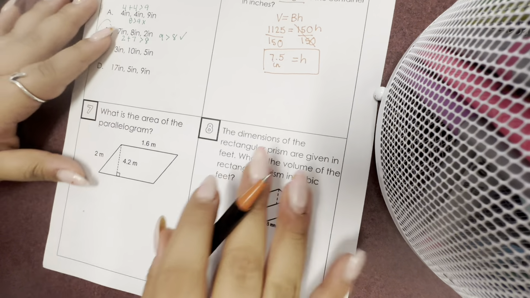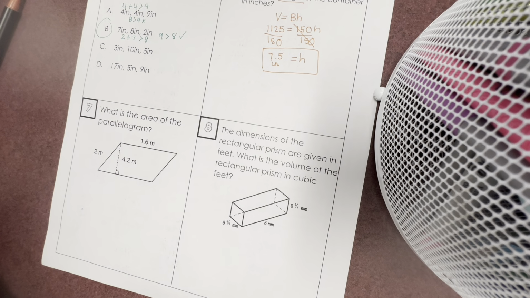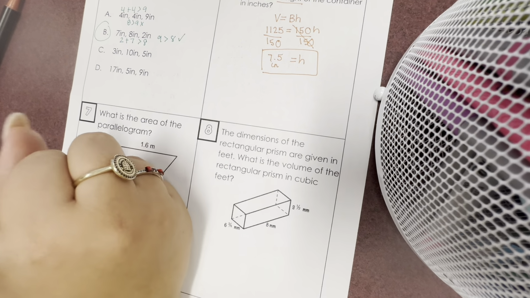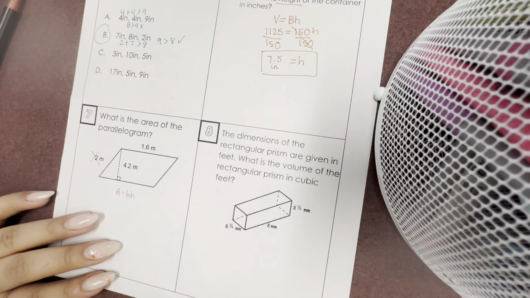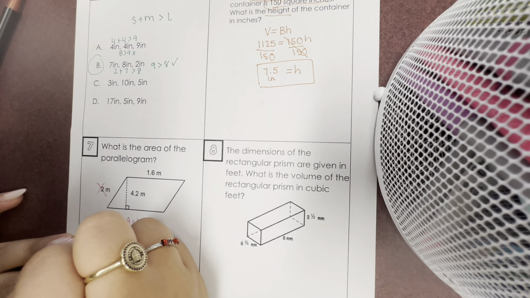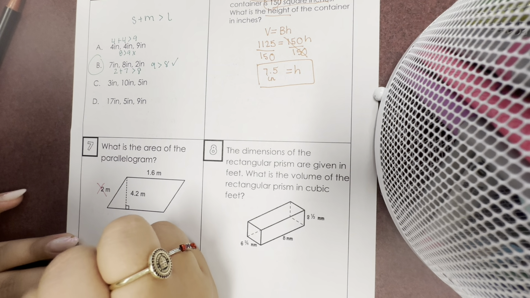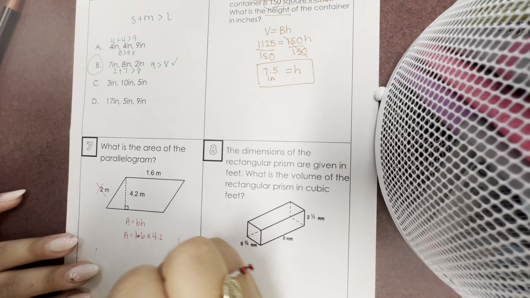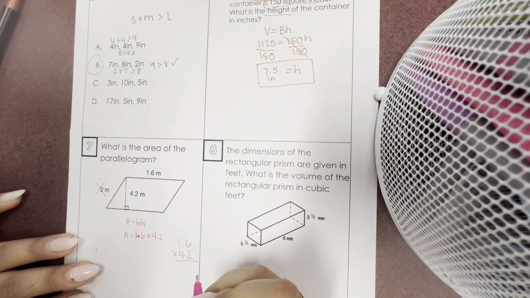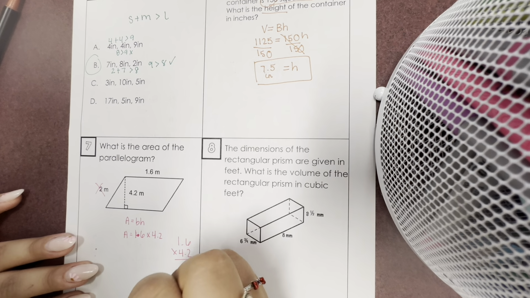Okay, next one. This is a parallelogram. We should be good at these. So a parallelogram is area equals base times height. Extra information is this 2. I don't need it. Area equals 1.6 times 4.2. So let's go ahead and set that up. 2 times 6 is 12.